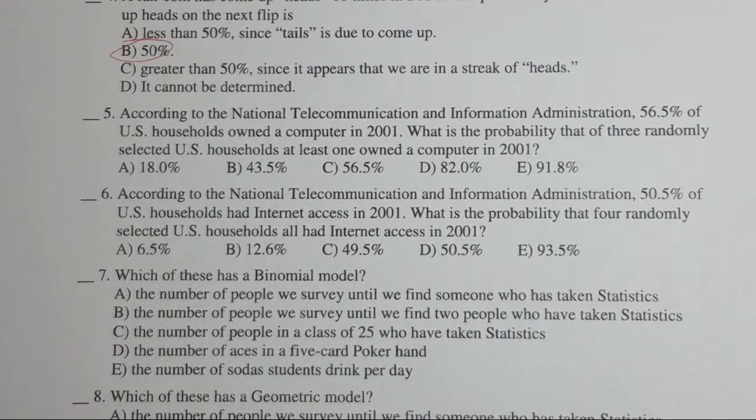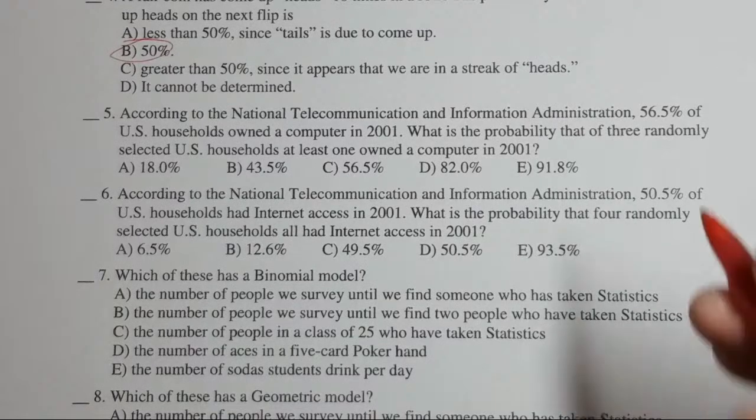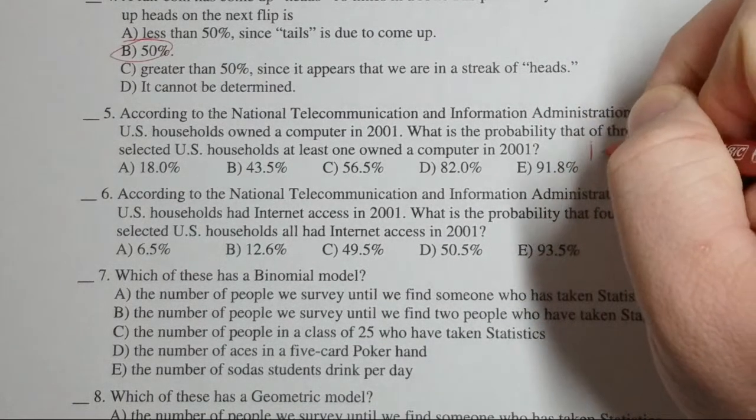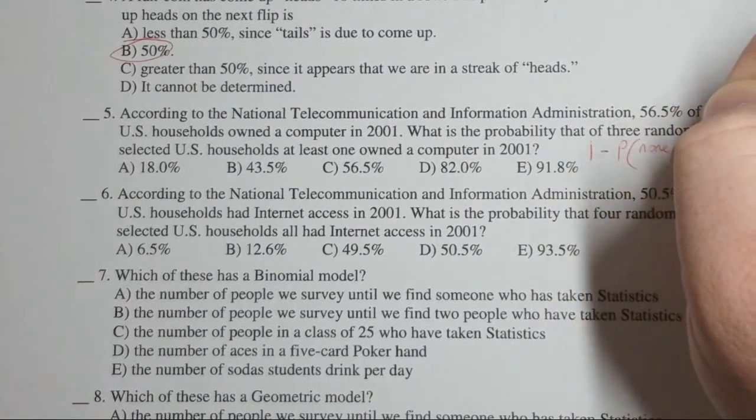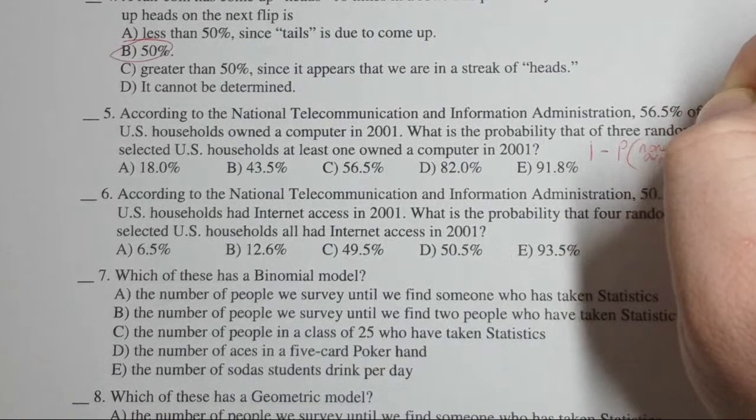For example, if one owned a computer, is it the first, the second, or the third one that owned the computer? You have to take into account all those cases. Instead, the easiest way to think about this, if you want the probability of at least one owning a computer, you would prefer to do 1 minus the probability of none owning a computer.